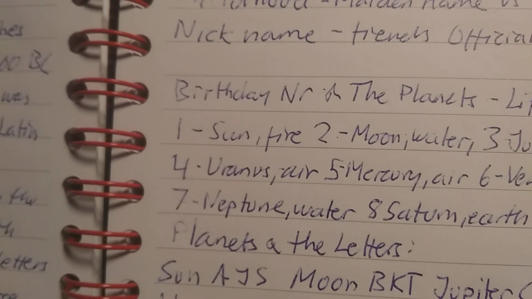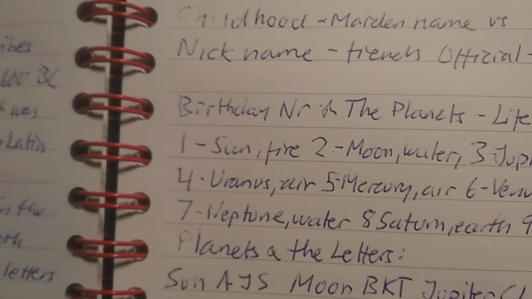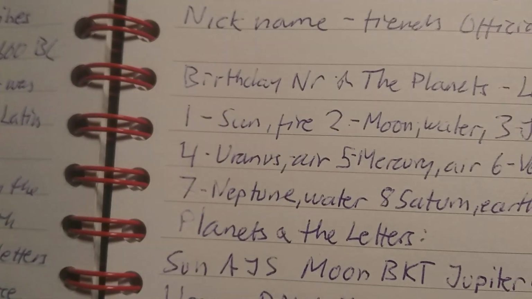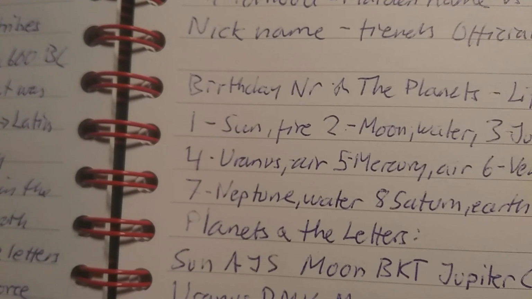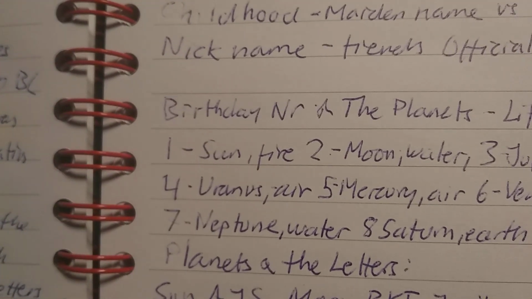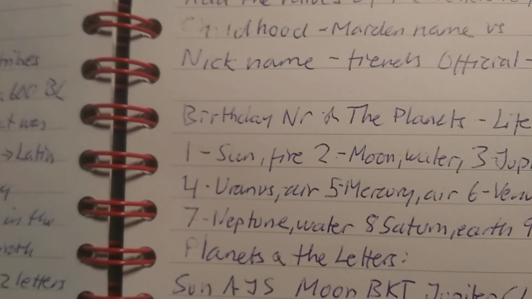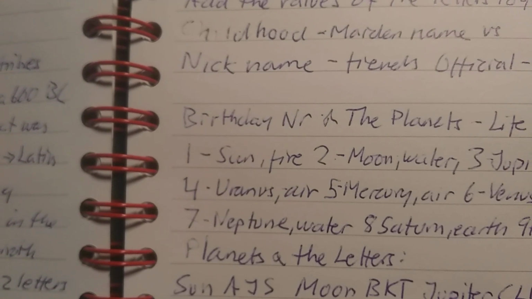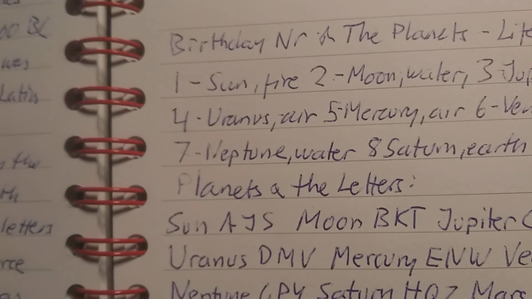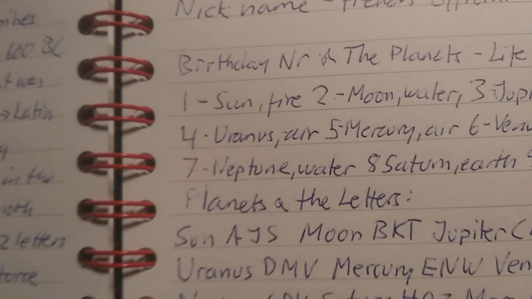Sun letters are A, J, S. Moon is B, K, T. Jupiter is C, L, U. Uranus, here we come with my Marjorie, or Maggie, M, D, M, V, and Vladimir Putin there as well, as you can see. So we both have Uranus there in our name. And then we have Mercury, E, N, W. And then we have Venus, F, O, X, Fox. Neptune is G, P, Y. Saturn is H, Q, Z. And Mars is I and R.